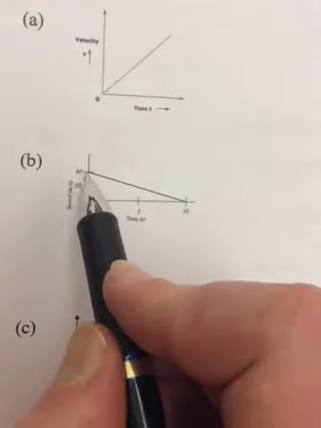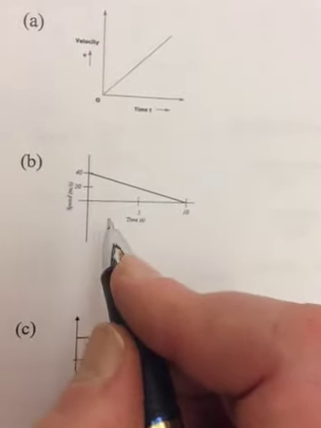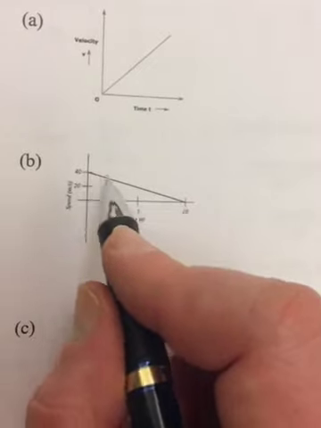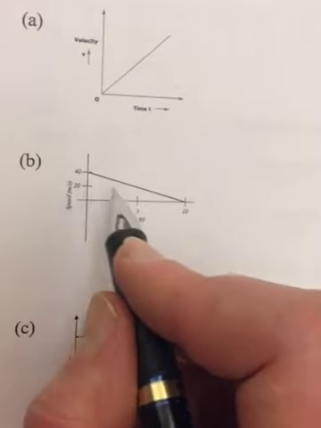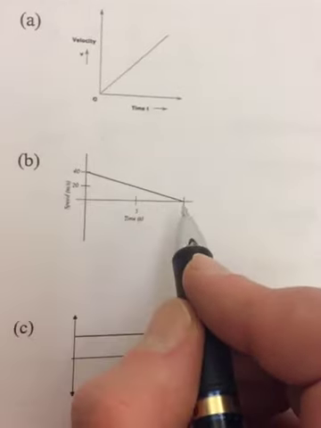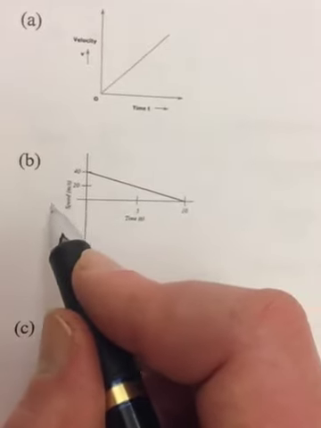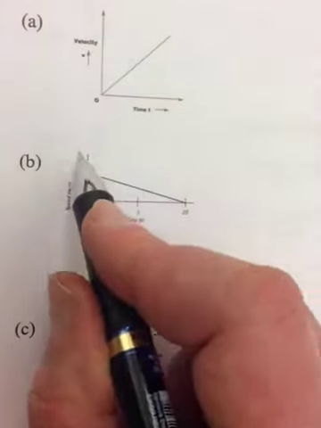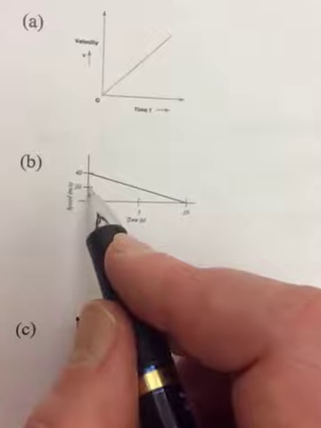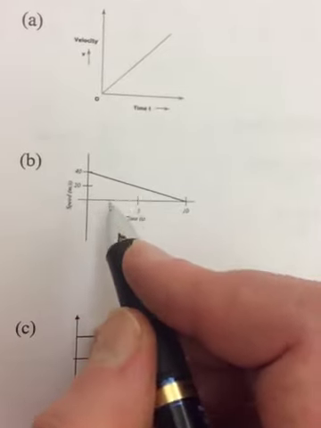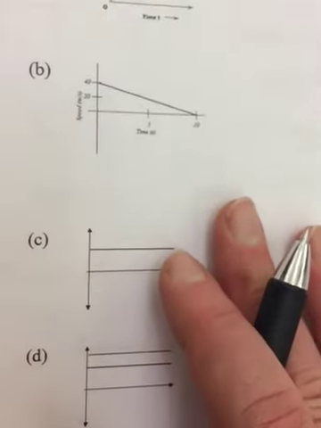The second one, the slope is constant but negative. So that means the acceleration is constant but negative. So that means that the object is slowing down, and we can see it's going from like 40 down to 0. It's slowing down, but in a positive direction. How do I know it's a positive direction? Because it's above the line, right? It's going from 40 down to 0. So it's slowing down, but it's traveling in a positive direction. If it was traveling in a negative direction, it would have to be below the line here.